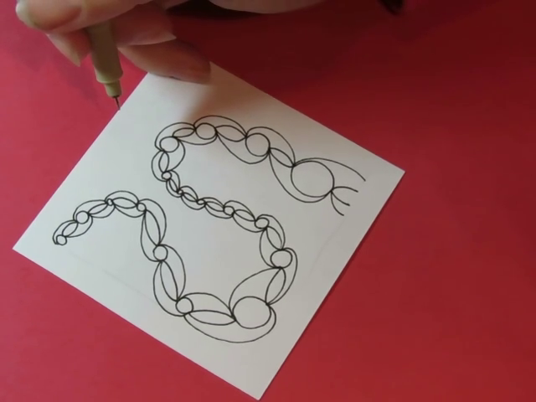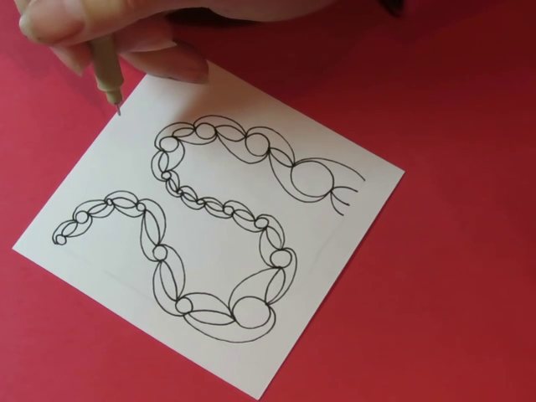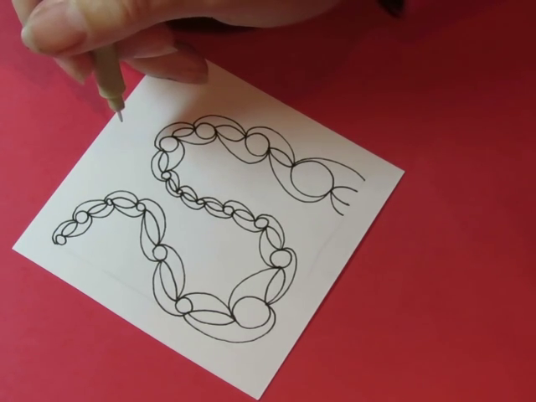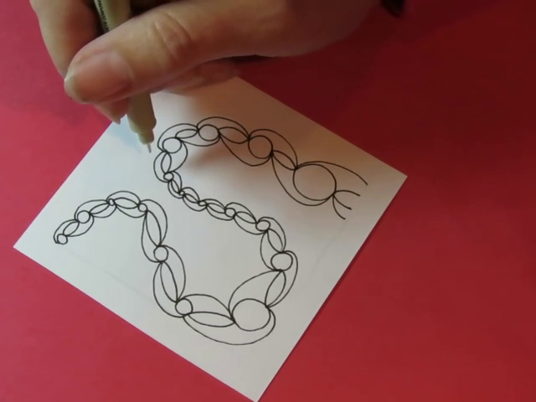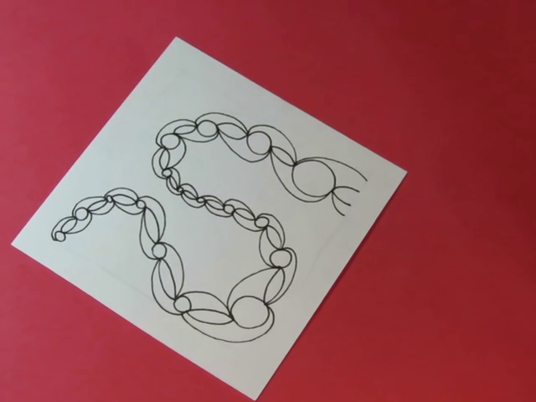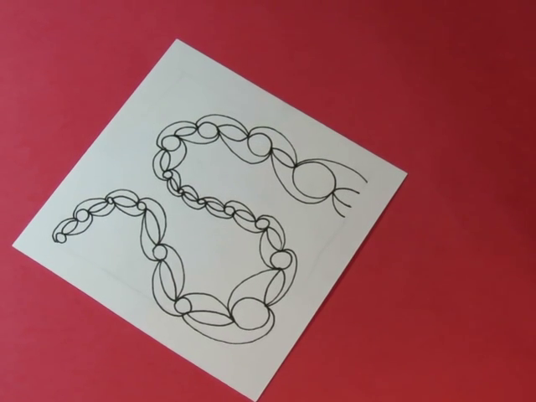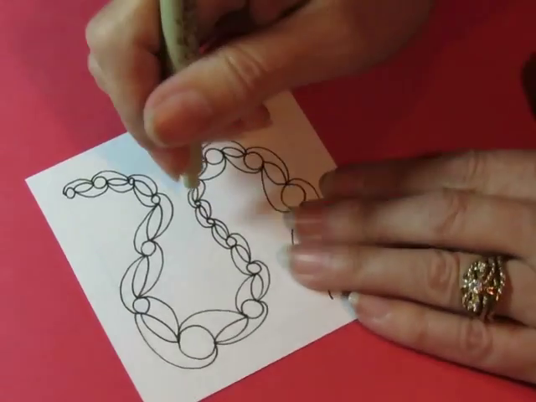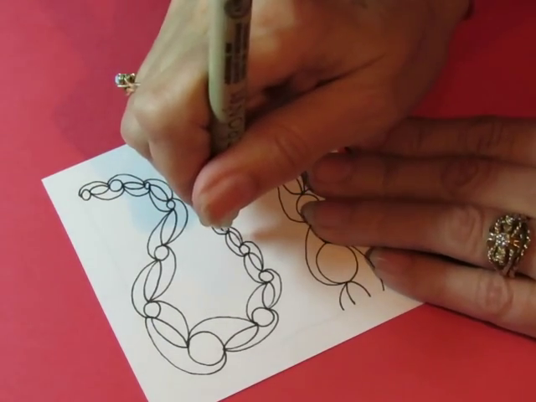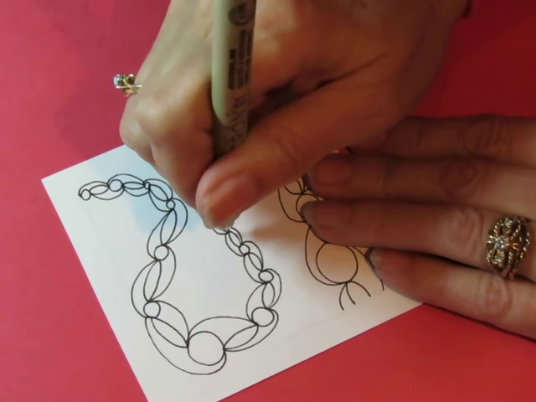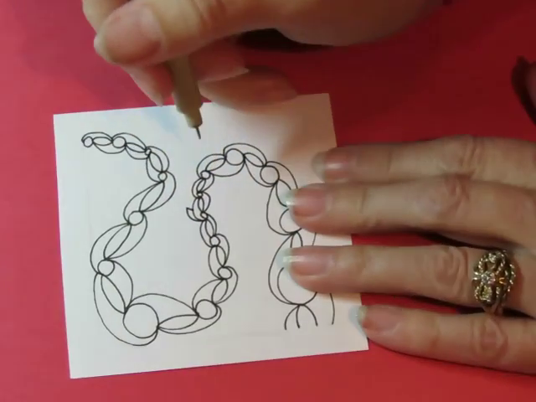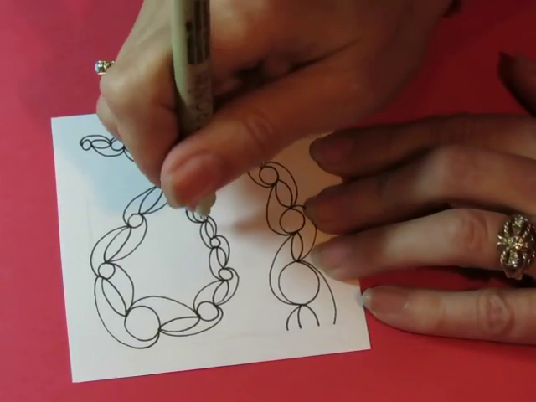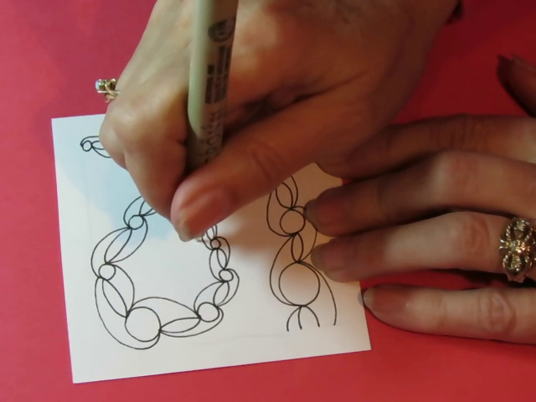I think I'm going to choose something else. I do like the way they did it in the sample, so I think maybe I want to do that, which is to come over and then down like that. Over and down.